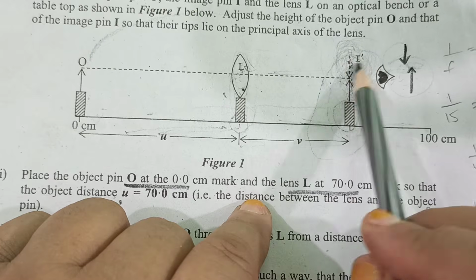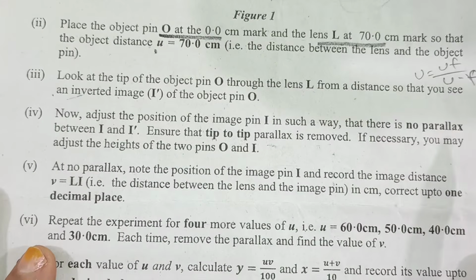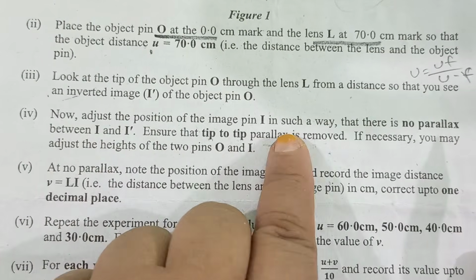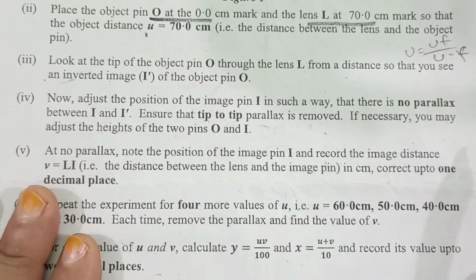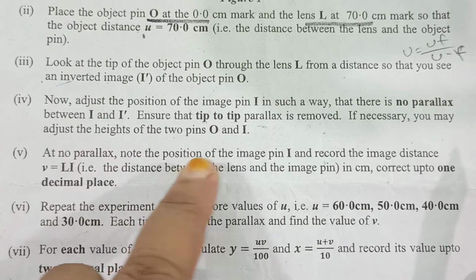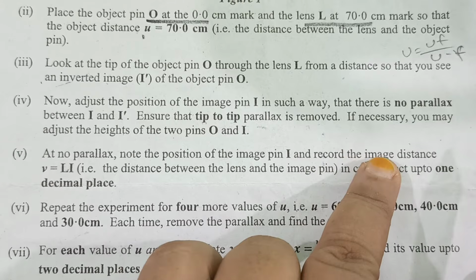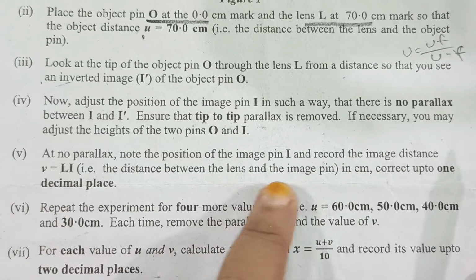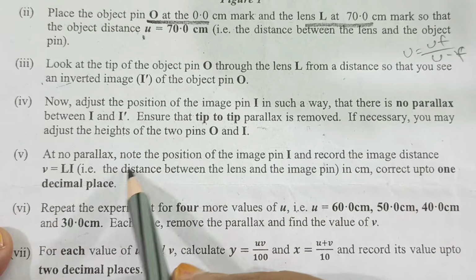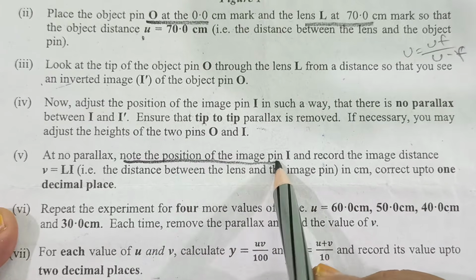So to locate it, you have to remove the parallax. This is the second instruction. So you have to remove the parallax connecting tip to tip, and when there is no parallax, then note the position of image pin and record the distance between image and the lens. So this is the second instruction. Note the position of the image pin.